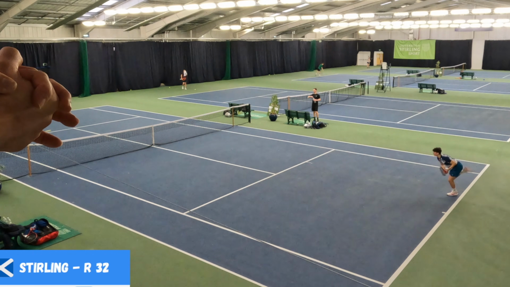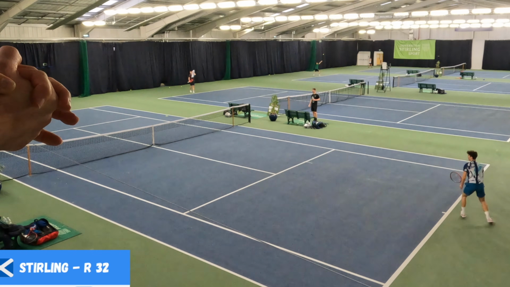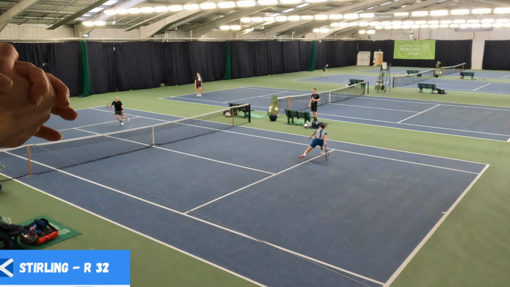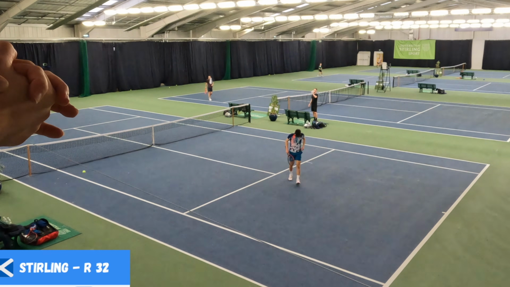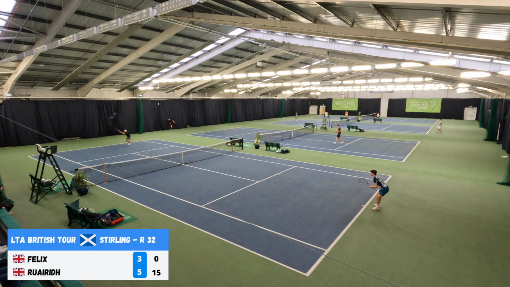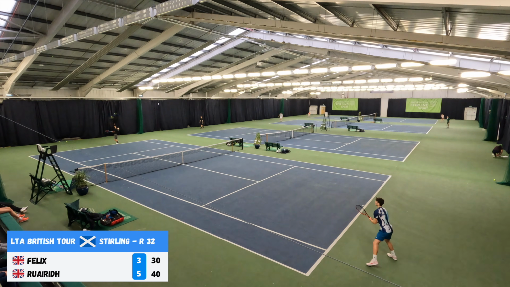My dad's hands were in the way in this point, but stretching to that volley, he couldn't quite make it. So again, that's another thing. I think I could have come to the net a little bit more. I could have been a bit more aggressive, impose my game a little bit more, try to step in, close off the angles, stuff like that.